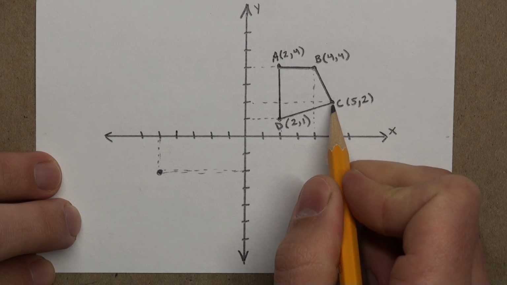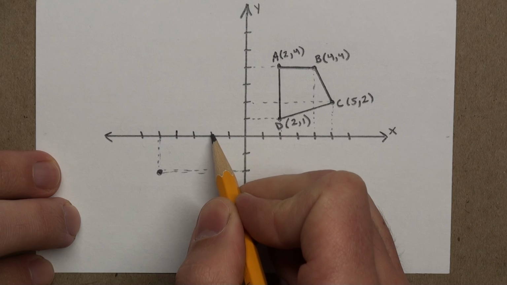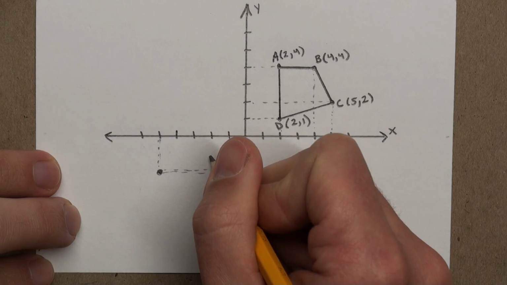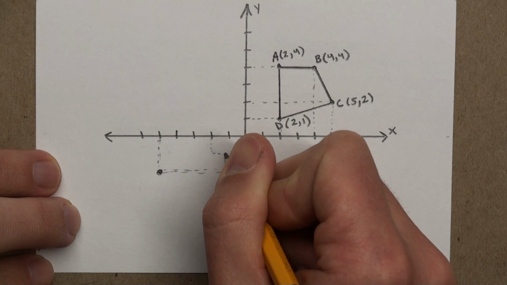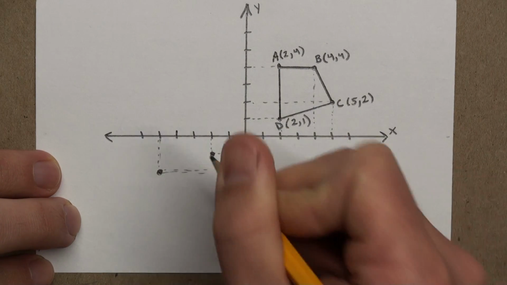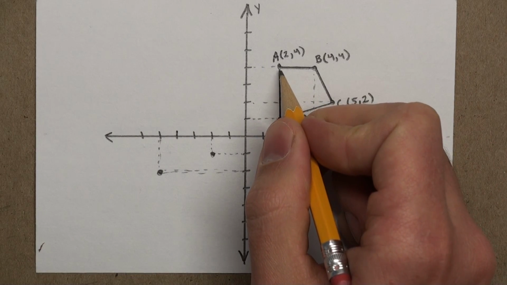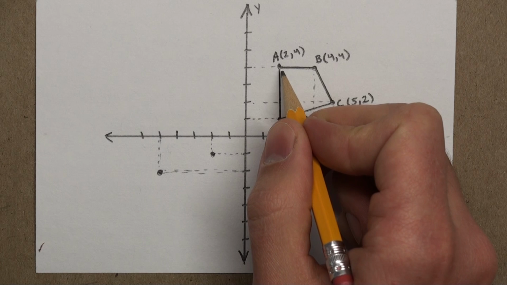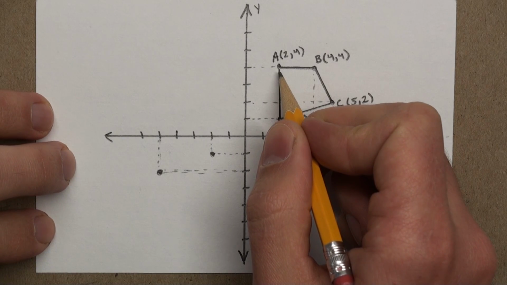Seven units to the left and 3 down would bring this to (-2, -1). Seven to the left and 3 down would bring this to (-5, 1).